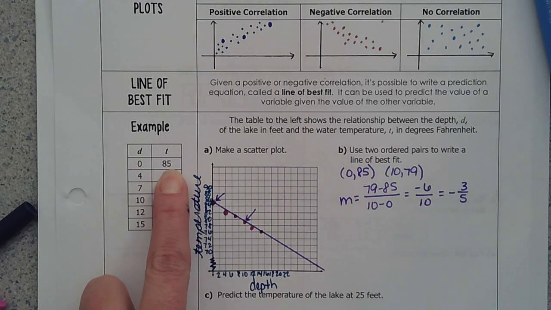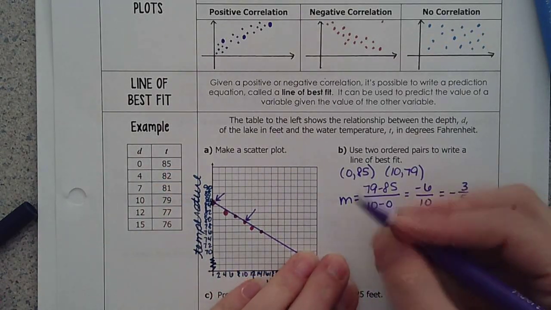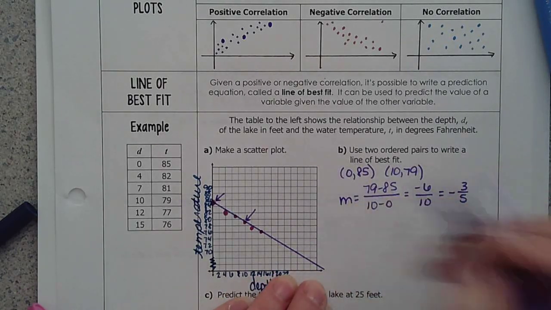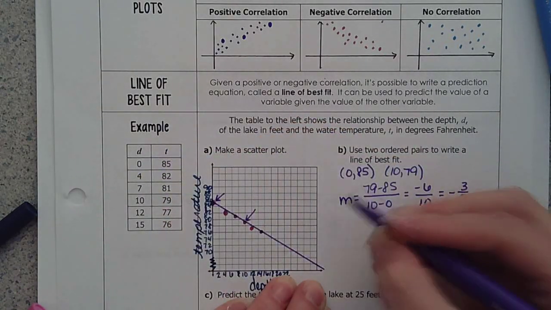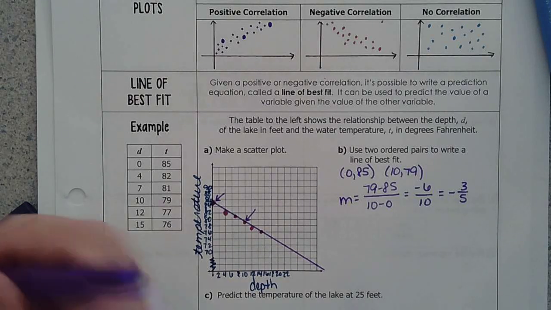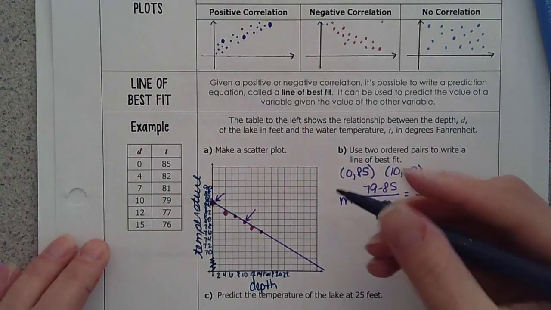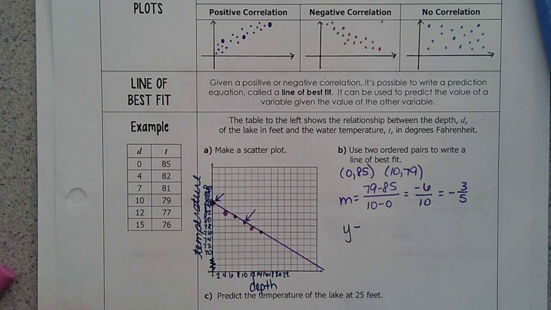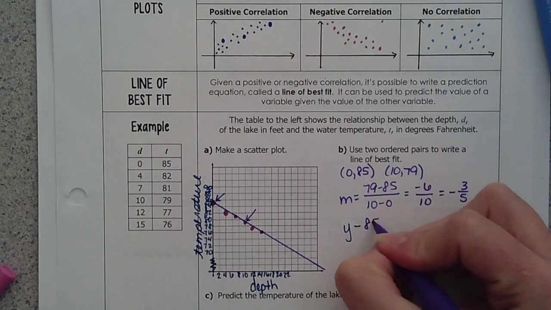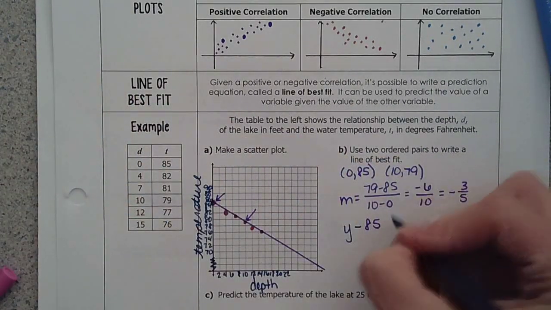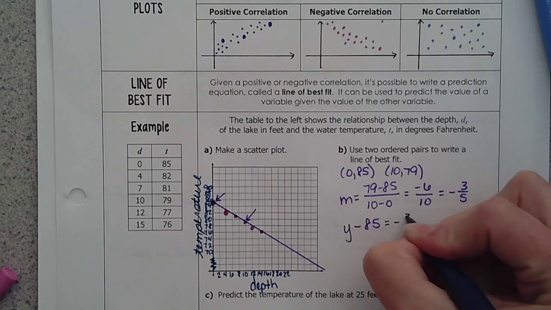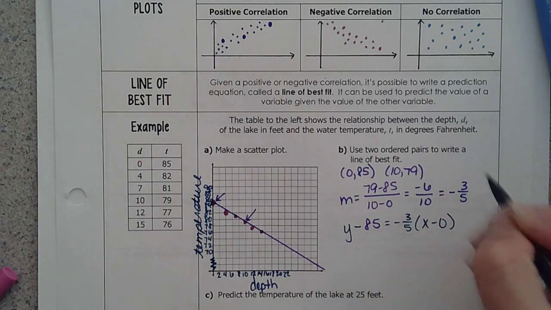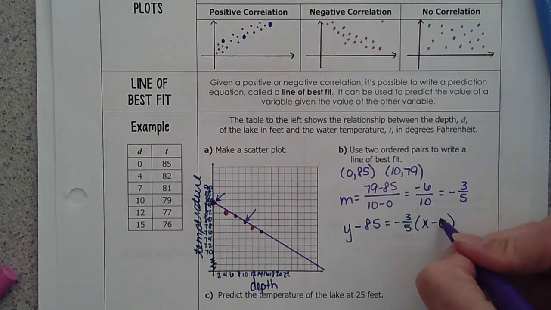To write our equation, y equals, actually let's do point slope form with our intercept point. So point slope form is y minus y1 equals m times (x minus x1). y1 is 85 and x1 was 0.